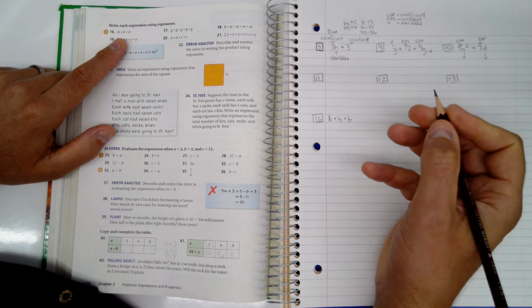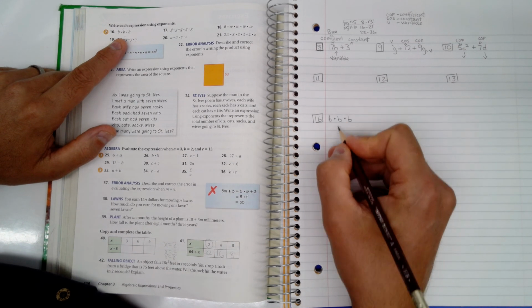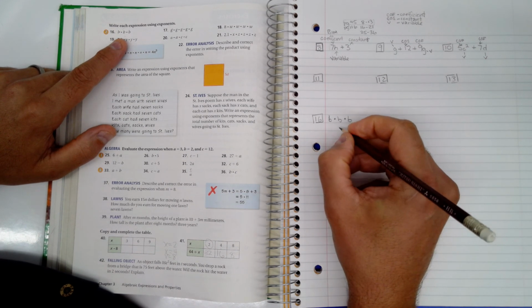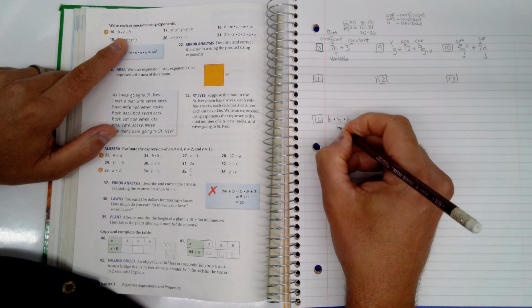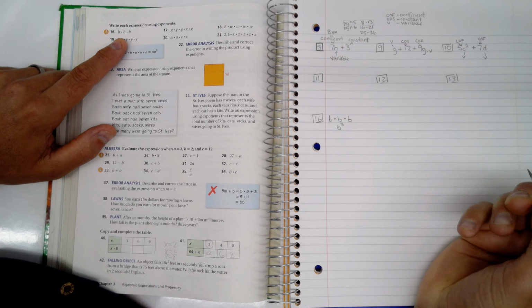Okay, now what that would be, and you don't put an equal sign over here because it's an expression. We're going to work down because that's how we do it algebraically. This would actually be b to the 1, 2, 3rd power. So it would look like this.